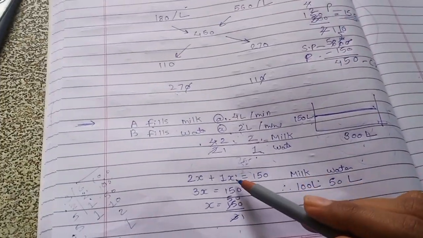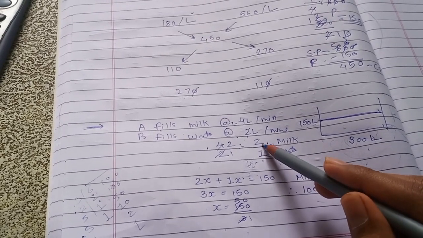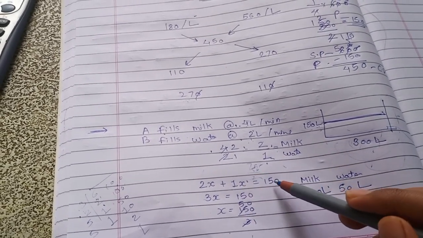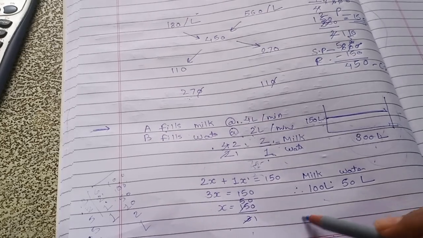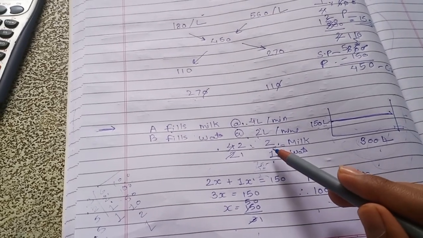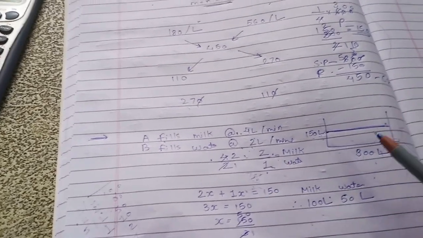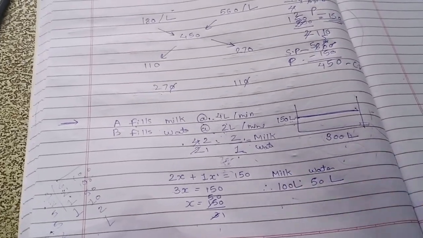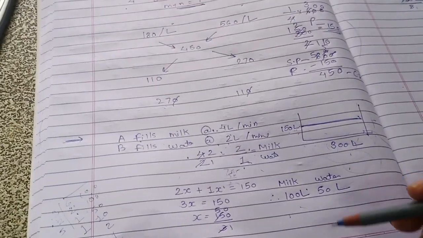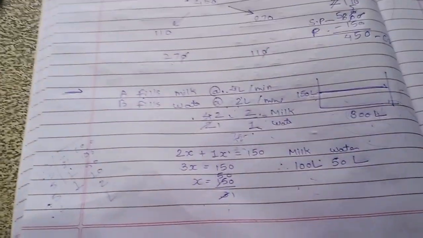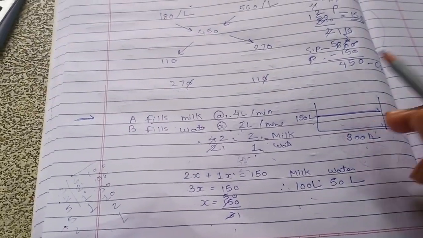Now the thing is, we know this is a ratio, 2x plus 1x is equal to 150, so 3x is equal to 150, and x is equal to 50. Multiply it with 2 and multiply it with 1. We get the solution itself. Voila. 100 liters of milk and 50 liters of water is available in this solution.